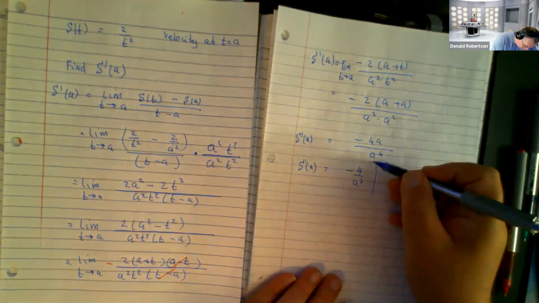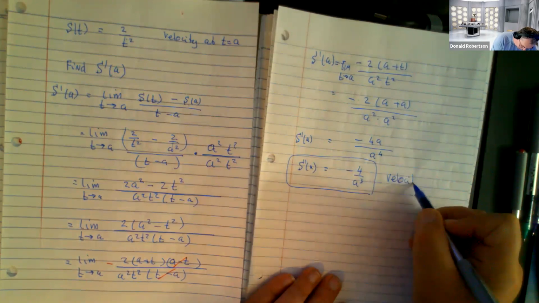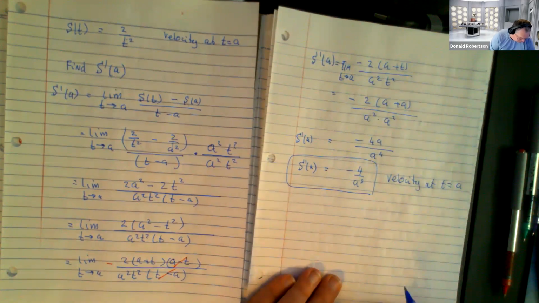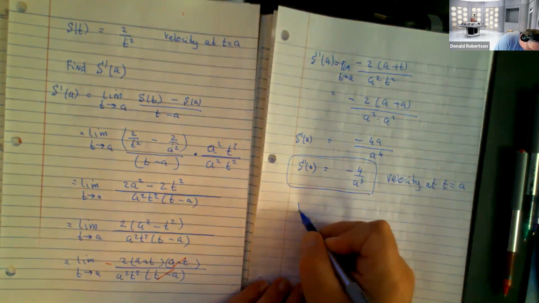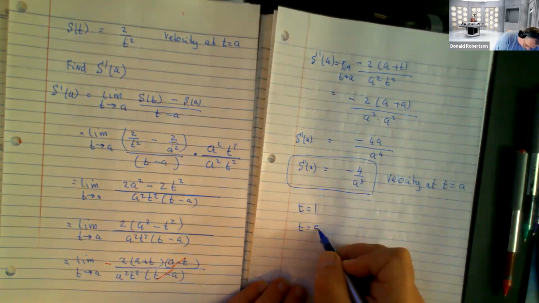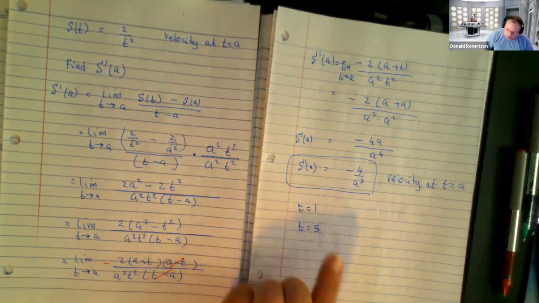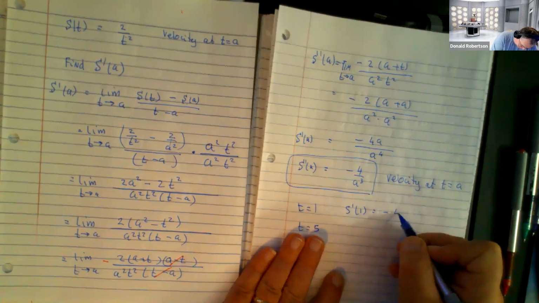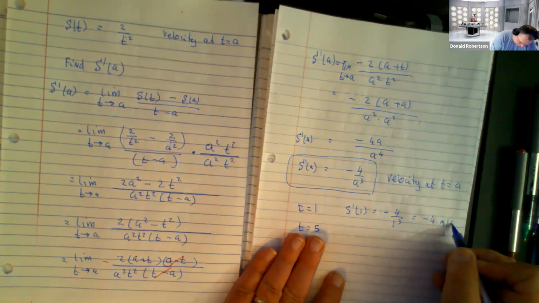Now that I know this fella, which is essentially telling me the velocity at any given time t equals a, the next question goes and says, oh, I'd like to know the velocity when t equals 1. I'd like to know the velocity when t equals 5 and whatever, right? If you want to know the velocity when time is 1, it's that guy. It's negative 4 over 1 cubed. So it's negative 4 meters per second.